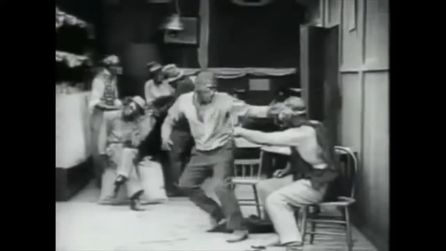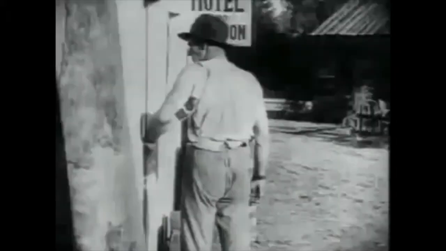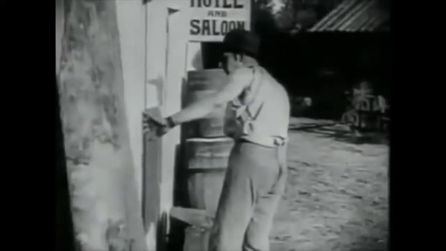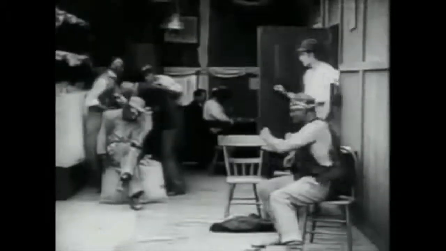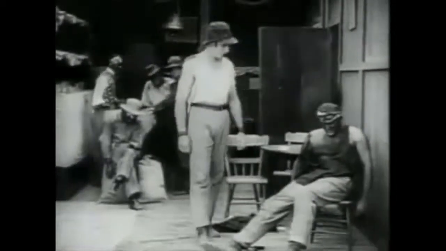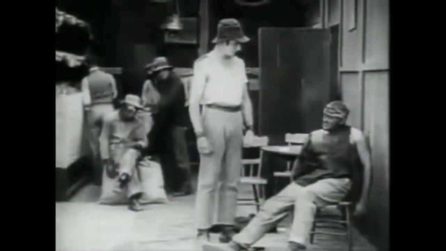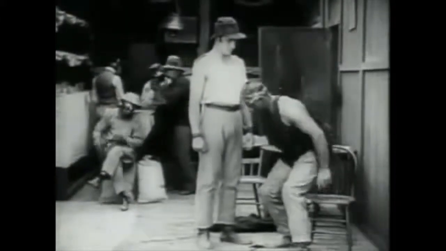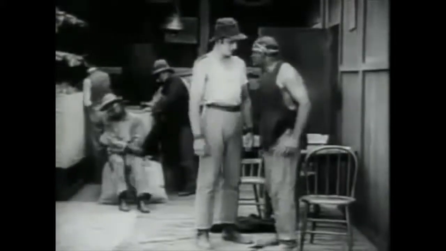The purpose of this editing in Birth of a Nation, The Great Train Robbery, and The Life of an American Fireman is to add rhythm and pace to the film, and also to create drama, which makes the films more interesting to watch and more enjoyable for the audience.